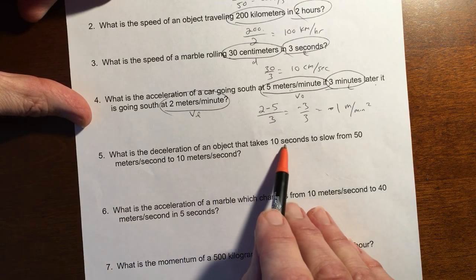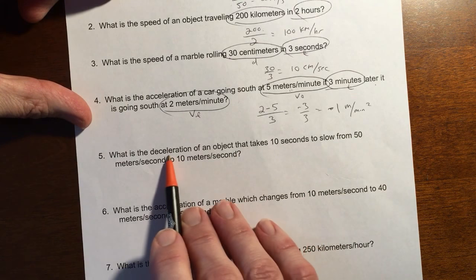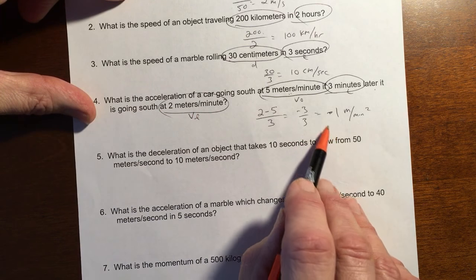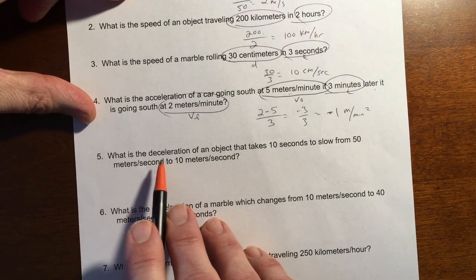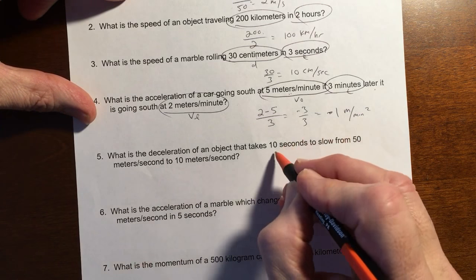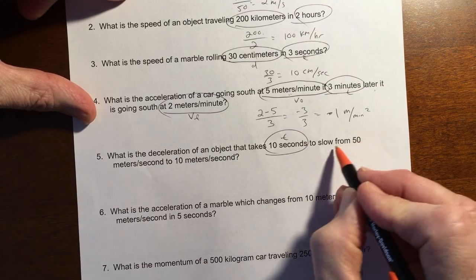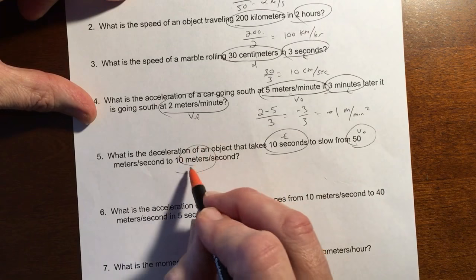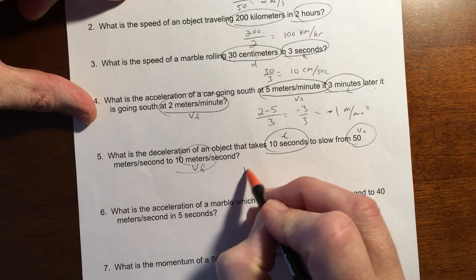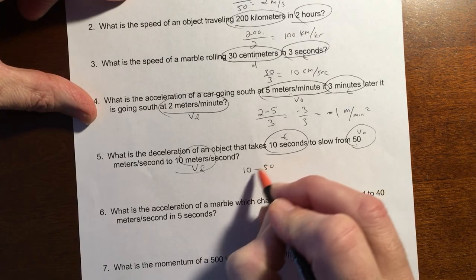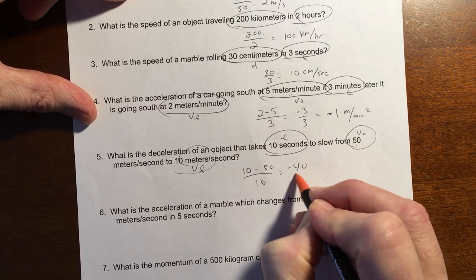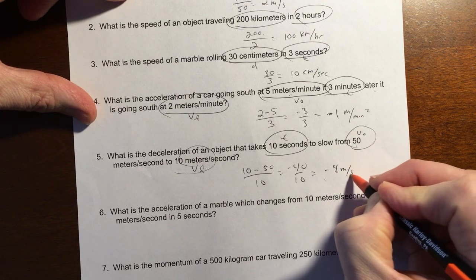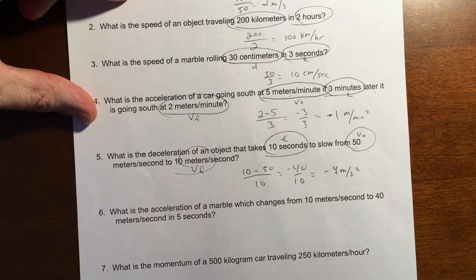What's the deceleration of an object that takes 10 seconds to slow from 50 to 10? Well, this time they're actually telling you deceleration. They didn't tell you decel here, but anytime it's negative, it's still going to be a deceleration. They're already telling you this in advance on this problem. So it's 10 seconds. There's the time. They're giving that to you first. This goes from 50 meters per second. So this is my original. And the final, the VF, is 10. So it's going to be 10 minus 50 divided by 10. That's negative 40 divided by 10. It's negative 4 meters per second squared. Again, it's decelerating.